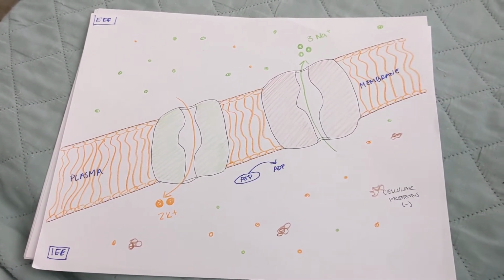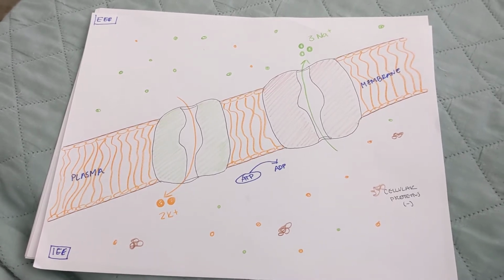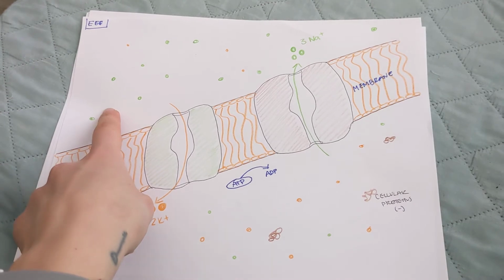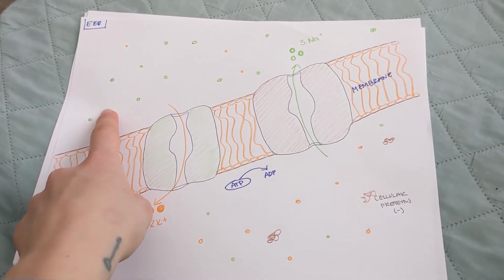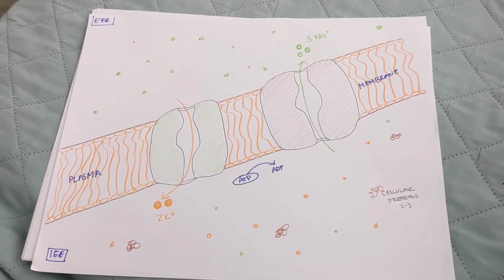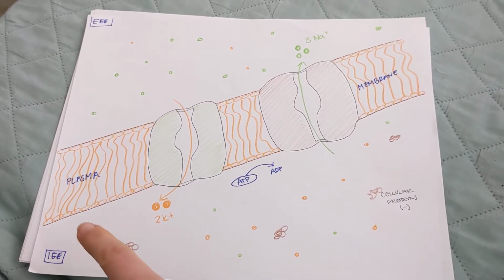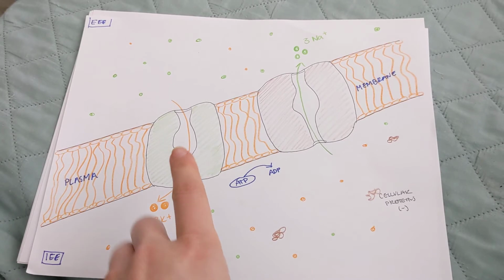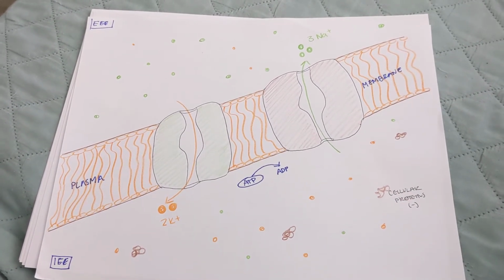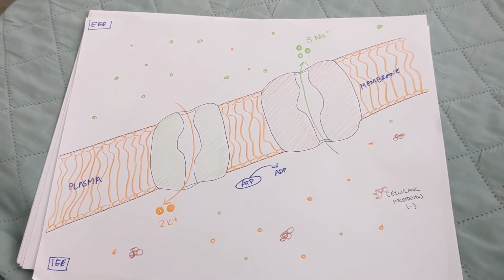The electrical charge of the plasma membrane occurs because of the difference between the extracellular space and the negative charge in the IFC, and this can be measured. When a neuron is at rest, the IFC, this intercellular space, is measured at negative 70 millivolts.